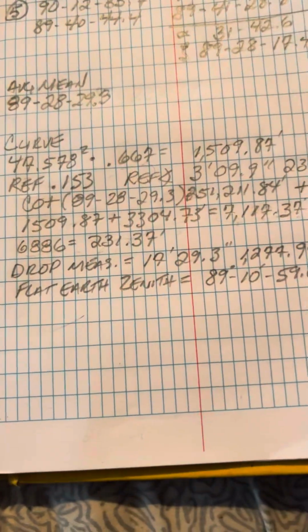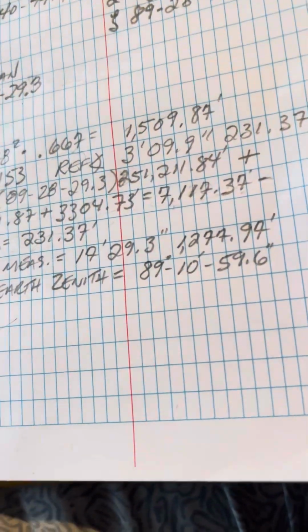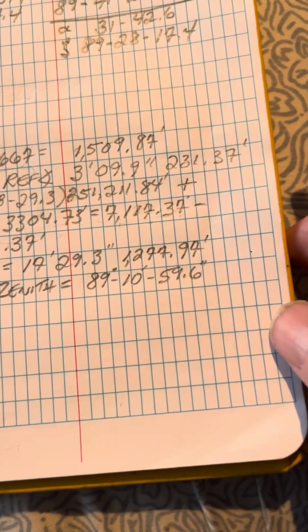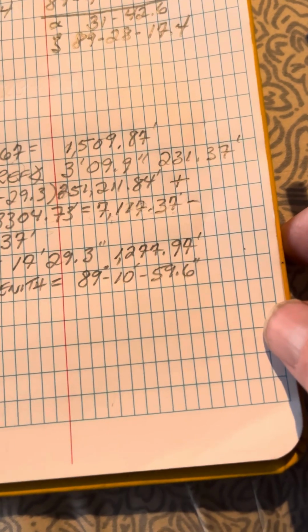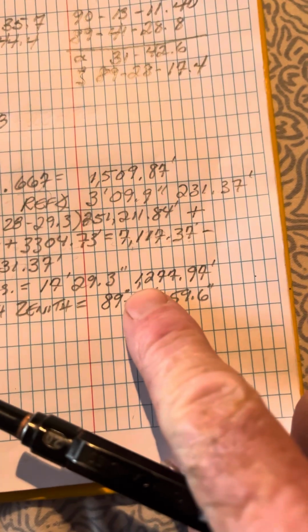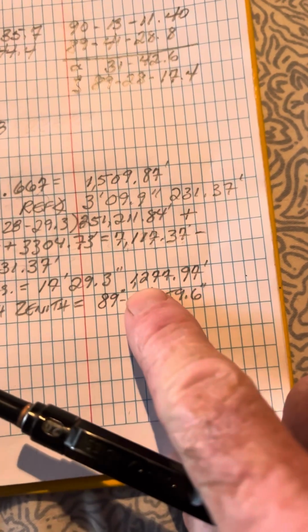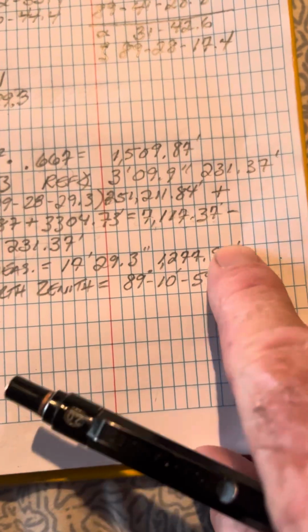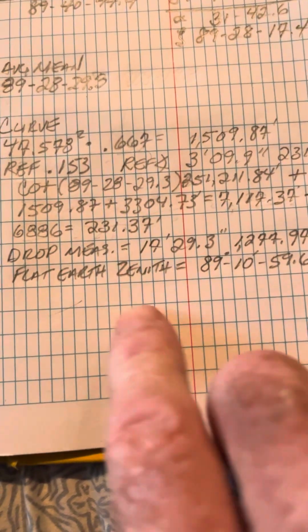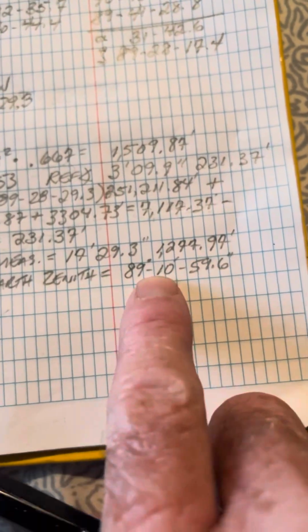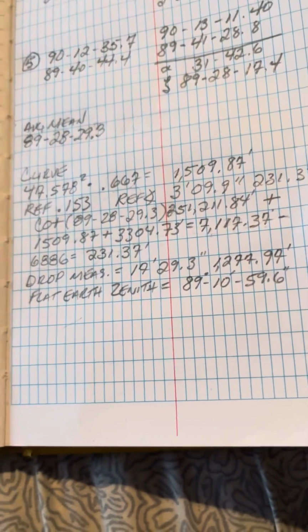The drop that I measured was 17 arc minutes and 29.3 arc seconds, and if you tangent that out, it's 1,277.94 feet. So I'm basically almost 1,278 feet from flat Earth. And this would be the flat Earth zenith. And this is pretty easy to figure out. It's just a basic right triangle.